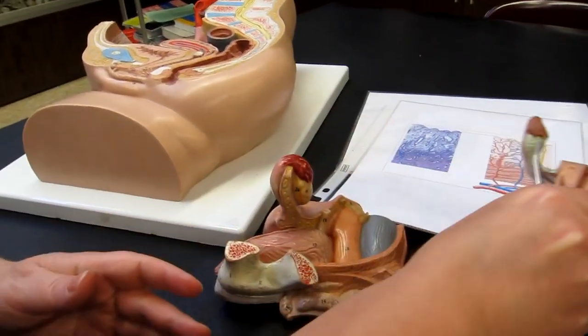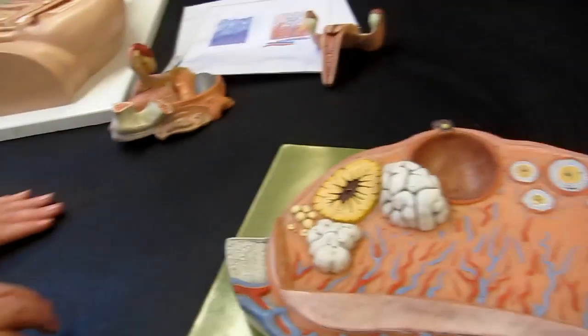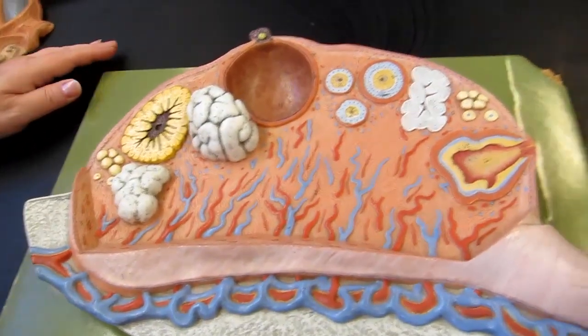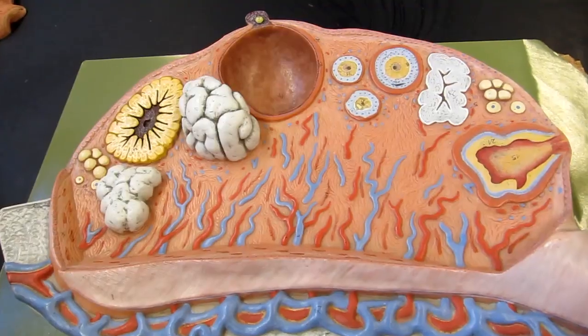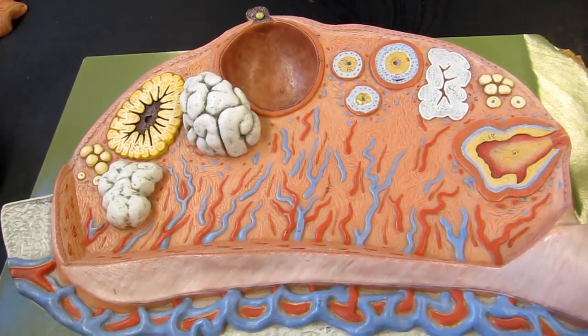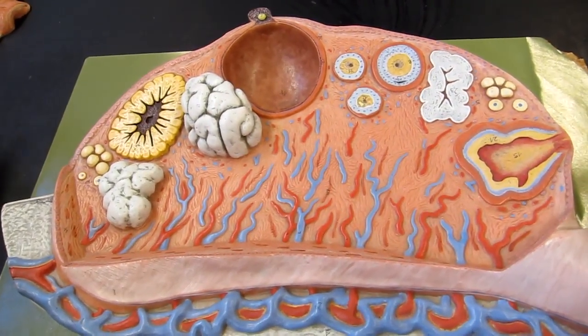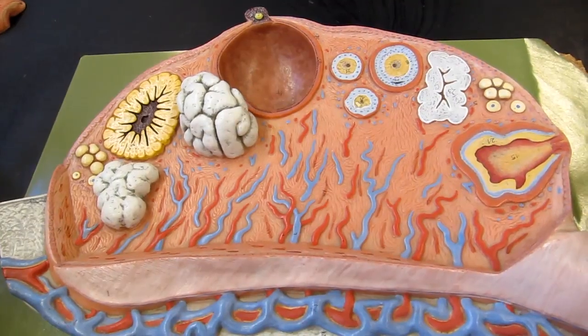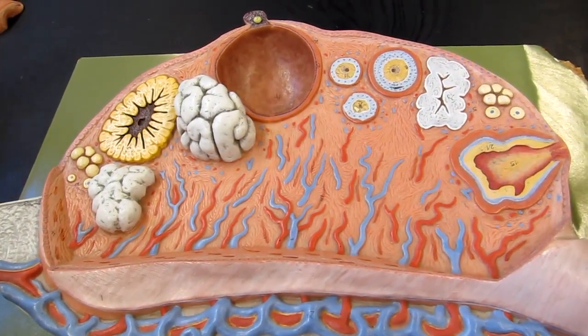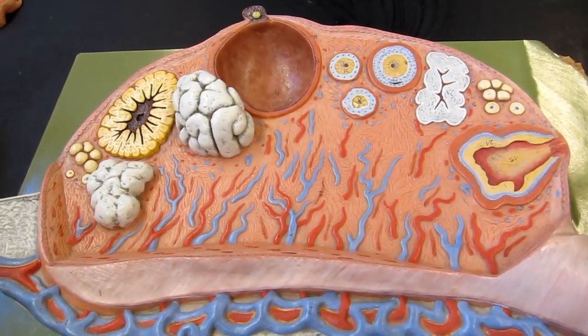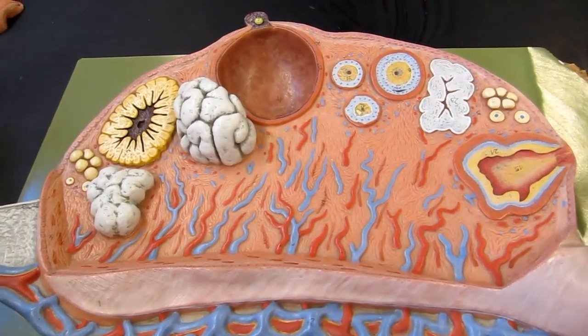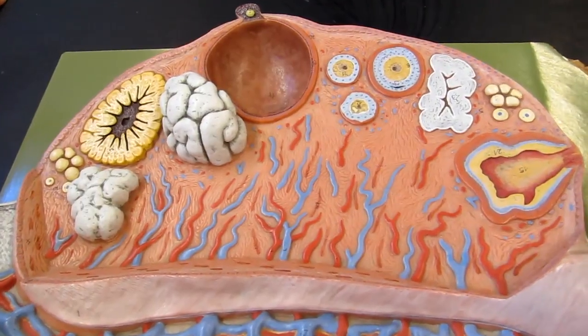Okay. Last but not least, we're going to take a look at the ovary model. So the model is constructed kind of in a fake way, just like many of the pictures in your textbook are, to try to show you all the possibilities of what could be happening, although you really shouldn't see all of these stages at the same time in a living organism.